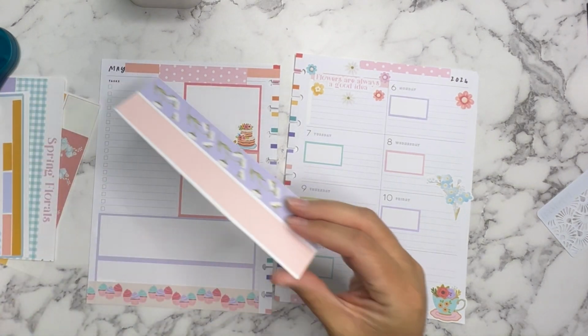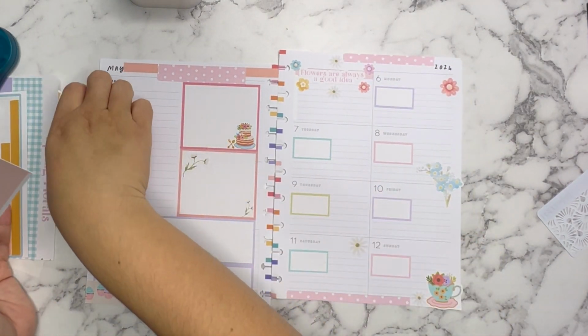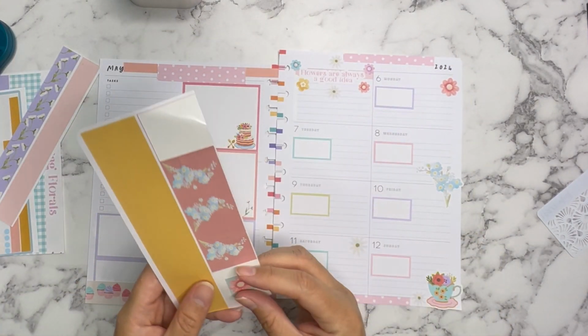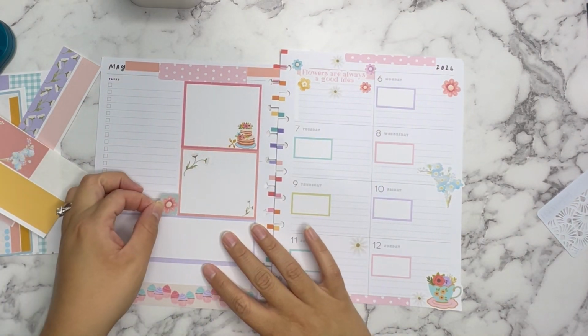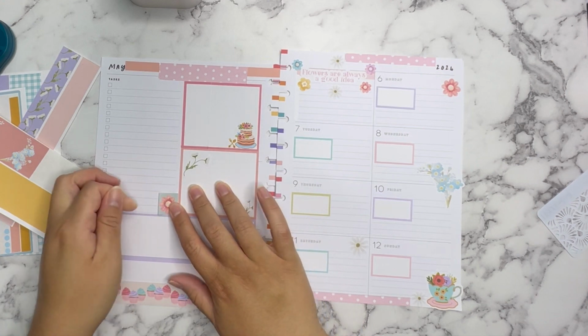We do have some that have the florals on it. And here's this one. Like, you can use this particular sticker really anywhere you want. Like, I can put it right here actually, and it would be perfect here.